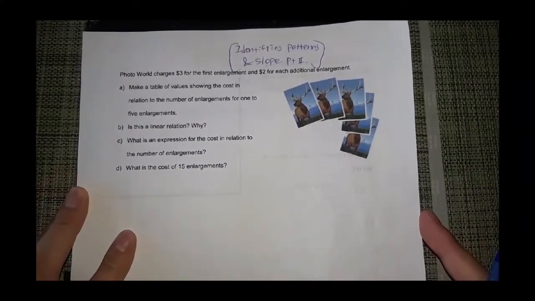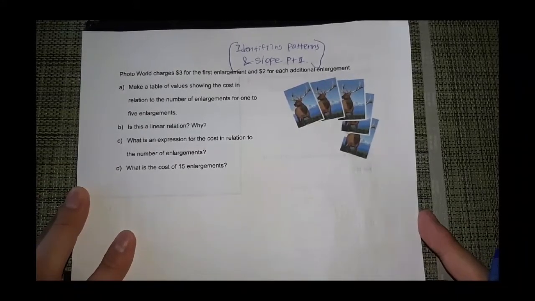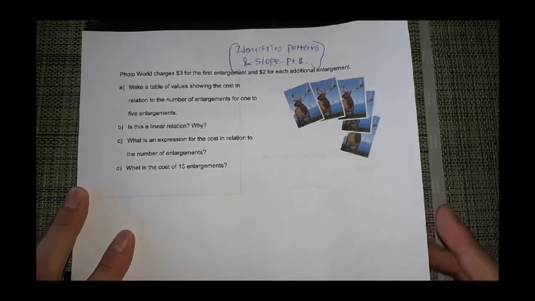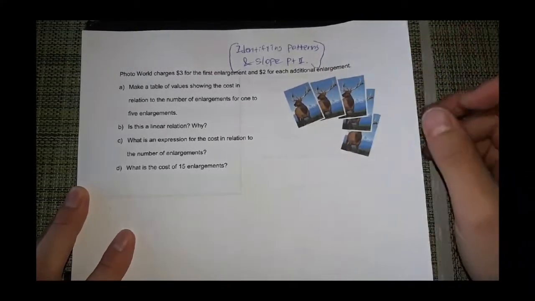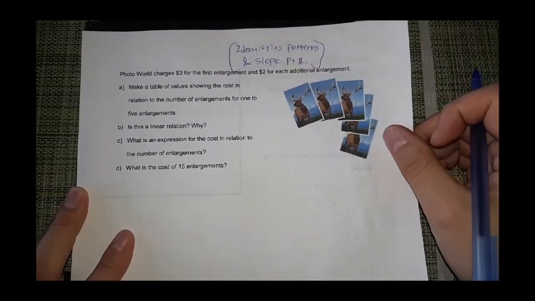So without further ado, let's get this started. Photo World charges $3 for the first enlargement and $2 for each additional enlargement. I believe this is a picture of an elk, I think, and we have the example given.